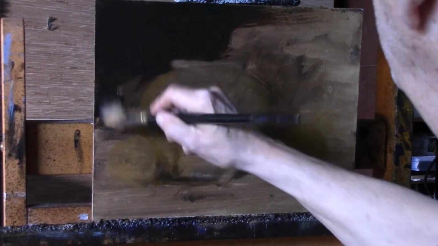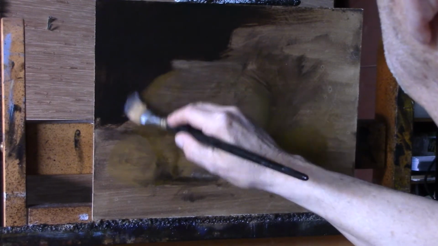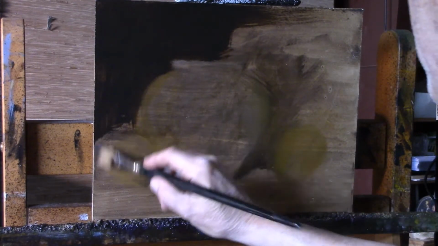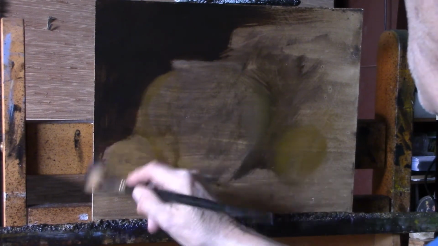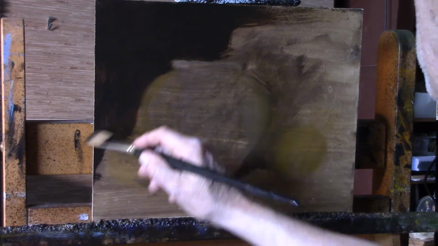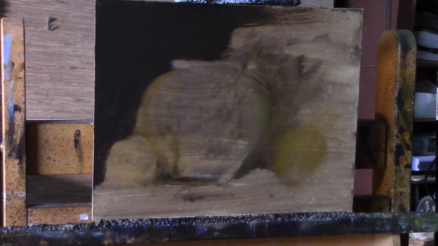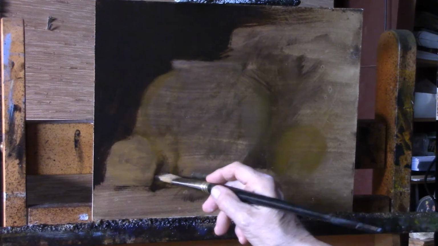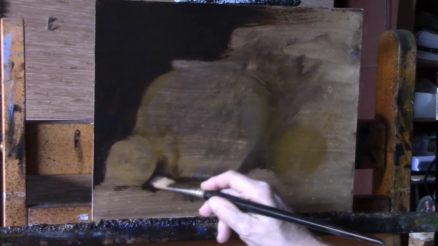So we're going to just fill this up real quick. And the process by which I go is more or less getting all this down and then coming back after it dries somewhat, and refining it.